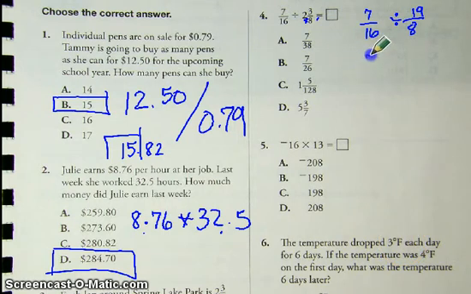Because I don't really like to do 7 divided by 19, I find it easier to multiply by the inverse. So 7/16 times 8 over 19.